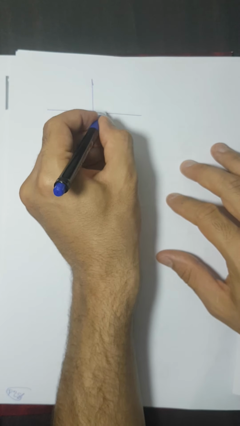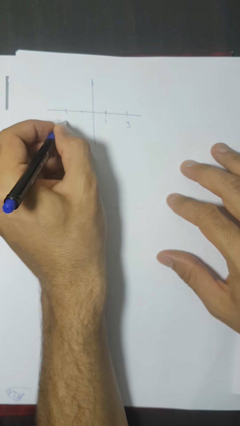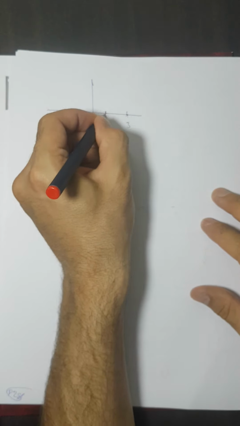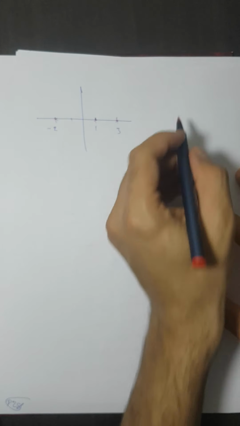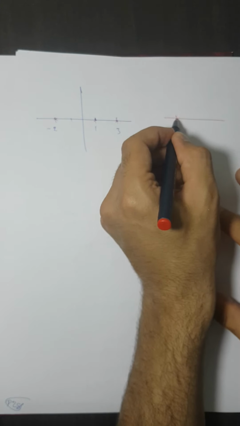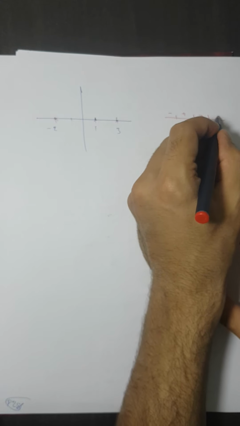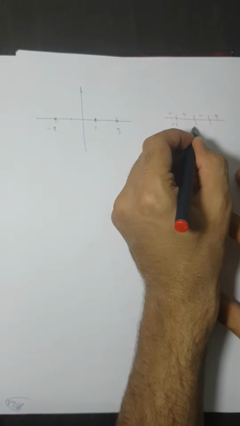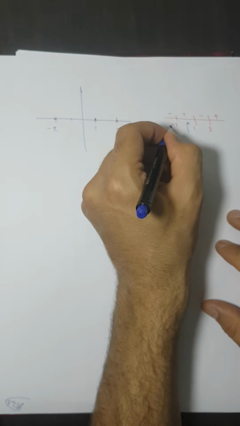So now here is the graph. We have 3, 1 and minus 2, and they are the intersections. Now I'm summarizing the information. And we have negative, positive, negative, positive, which means the graph is increasing, decreasing, increasing, decreasing and increasing.